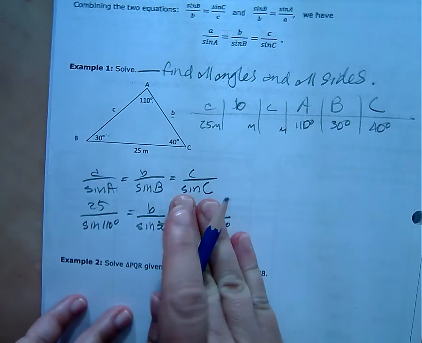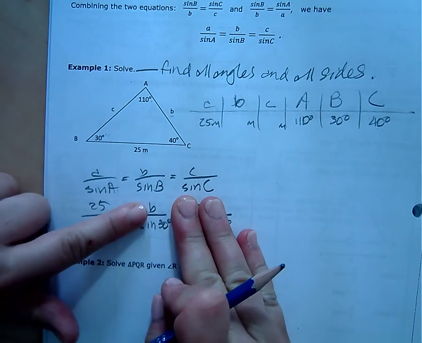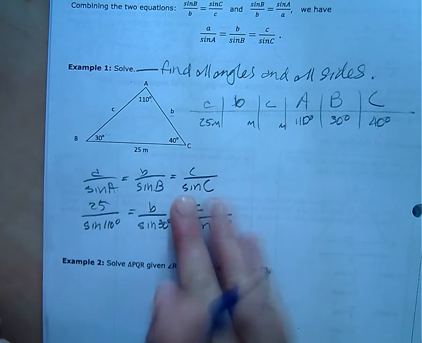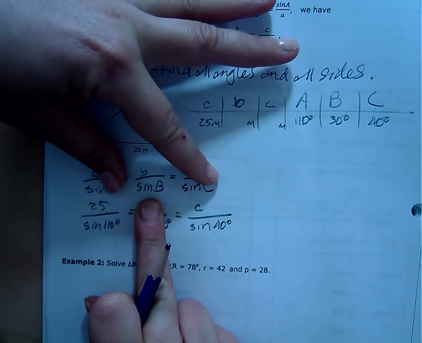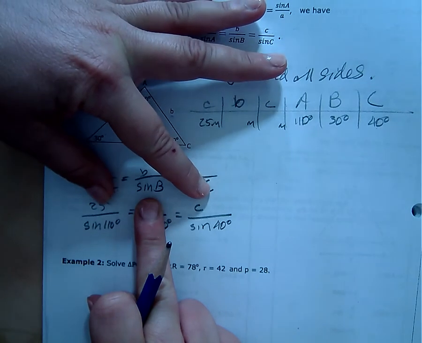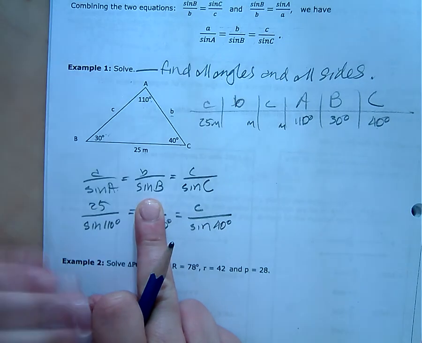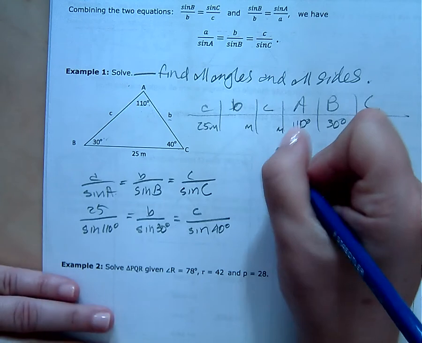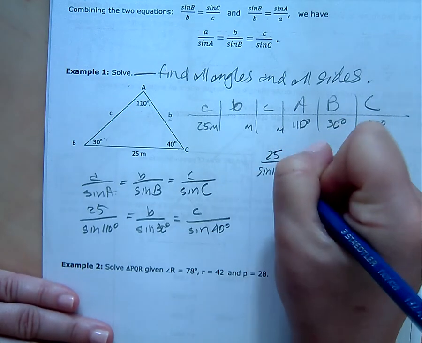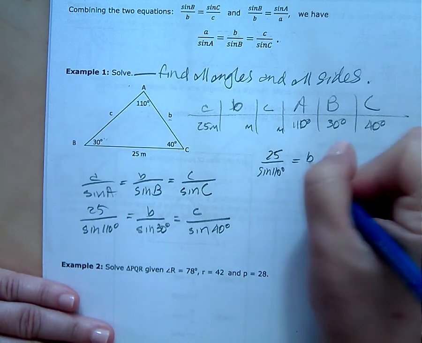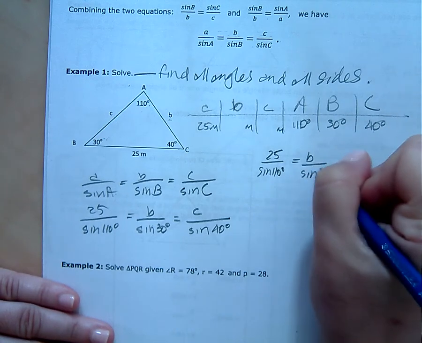If I take these two and put them into a proportion, I can cross multiply and solve. And if I take these two and put them in a proportion, I can cross multiply and solve also. So let's do that. First I'm going to put the first two, 25 over sine 110 equals B over sine 30.